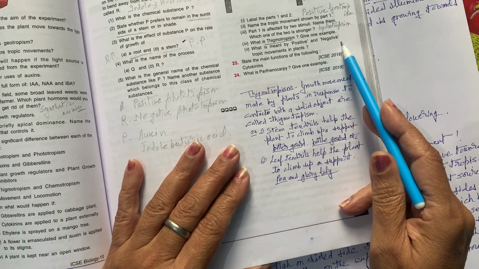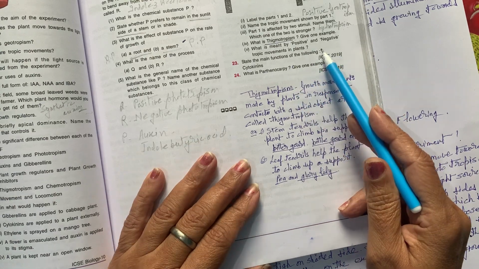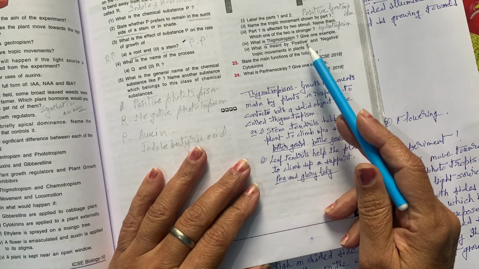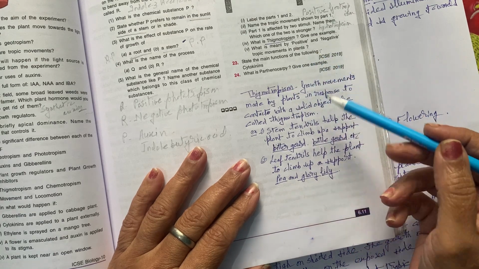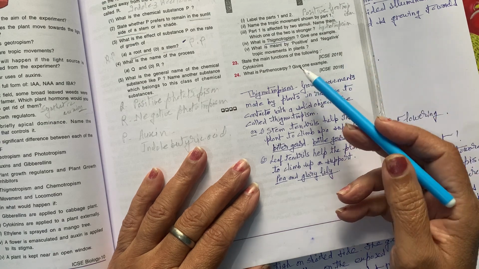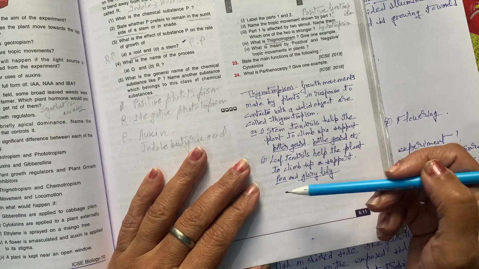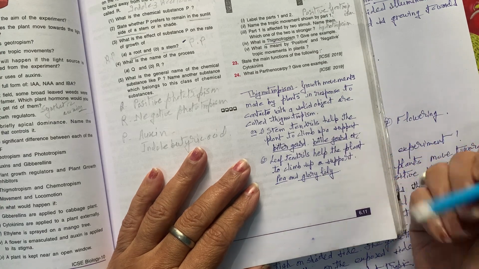What is meant by positive and negative tropic movements? As you know, in plants, positively phototropic means that it grows towards the light, and negatively phototropic means that it grows away from the light, that is, towards the earth.